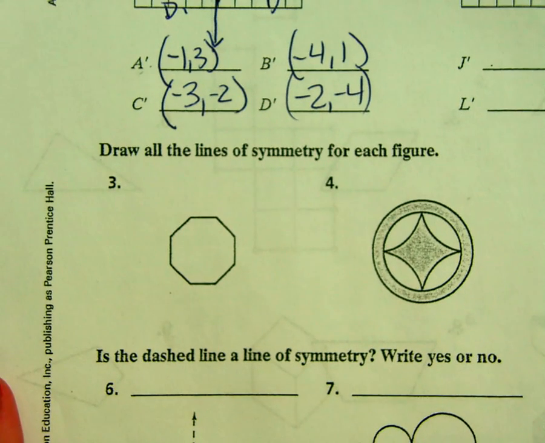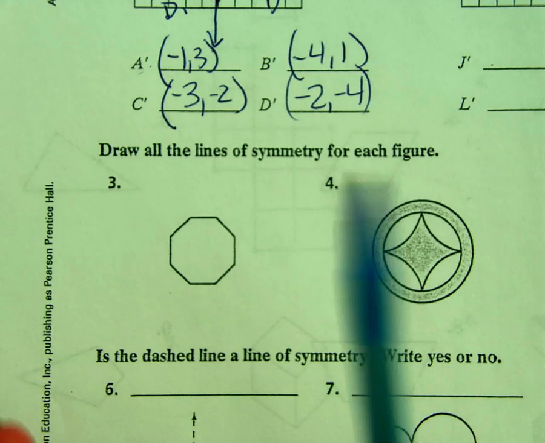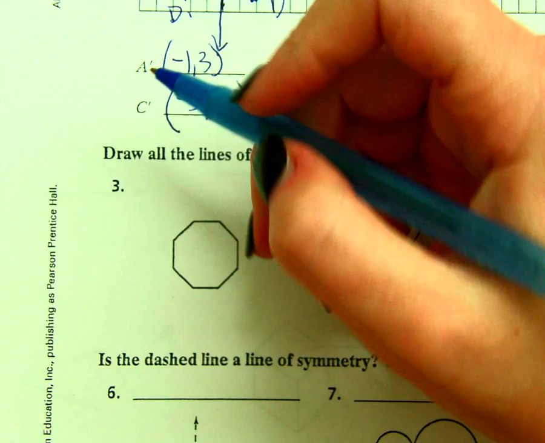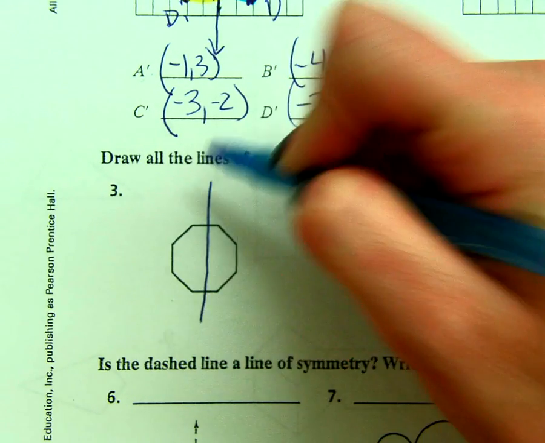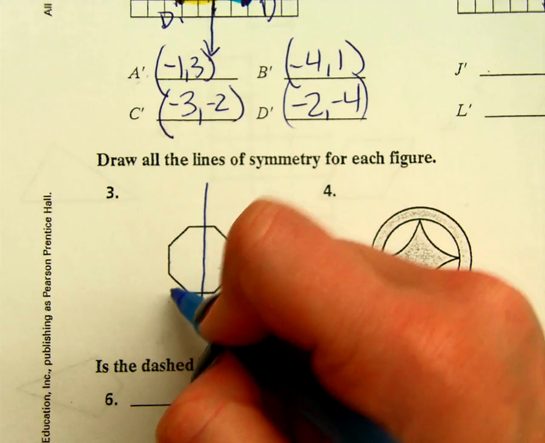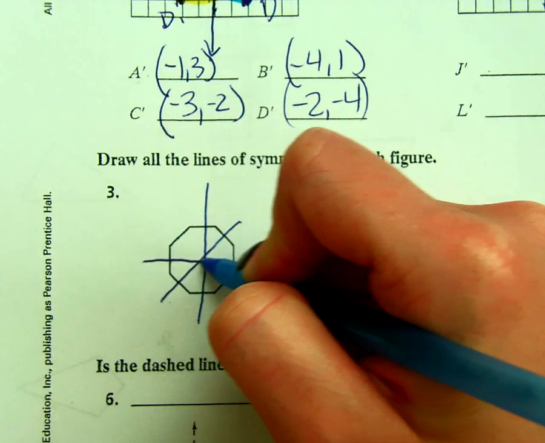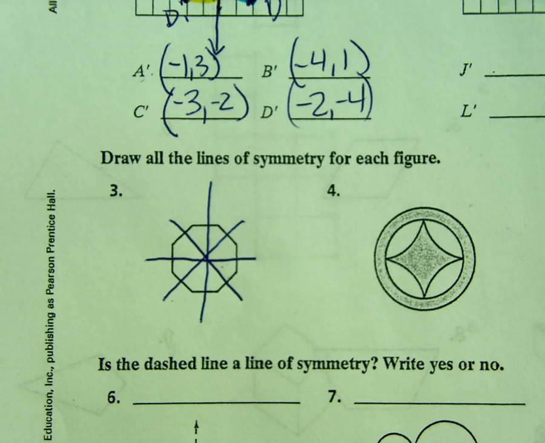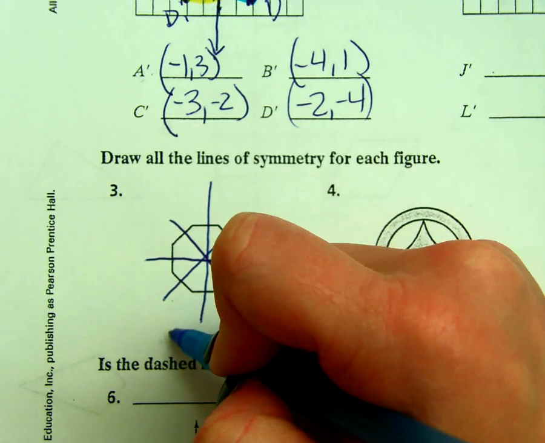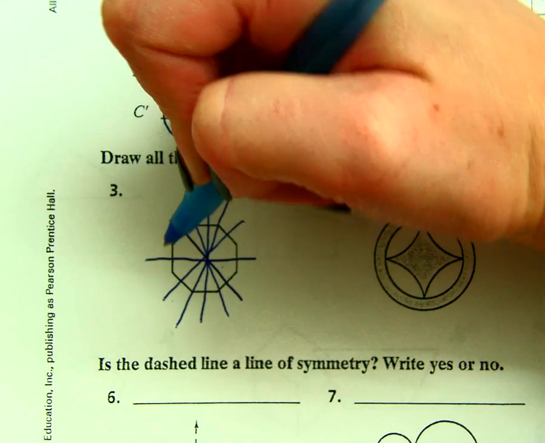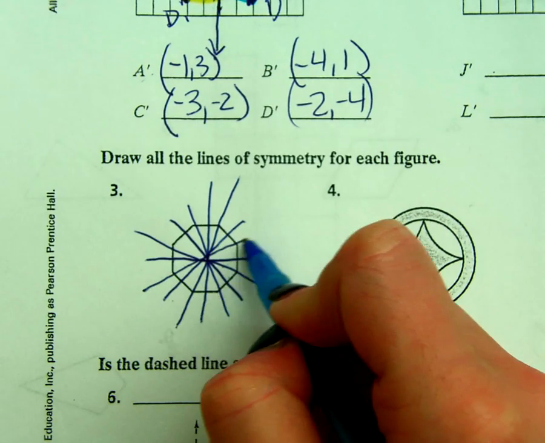Now, we're also going to be looking at symmetry. Symmetry is when something can be cut in half and it's going to be exactly the same on both sides. So, for example, number 3, you can cut it in half this way, and if you flip it, fold it over each other, it's going to be equal on both sides. And you can do this for every single side of this hexagon. You can also flip it, or I should say fold it in half at the vertices. Every single one of these is a line of symmetry.